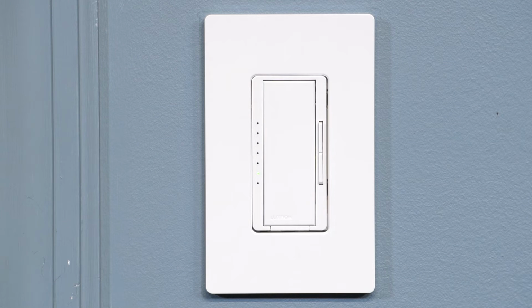We can now adjust the fade-off time, or to exit Advanced Programming mode, press and hold the tap button until the indicator lights stop blinking. The default fade-off time is 2.5 seconds.